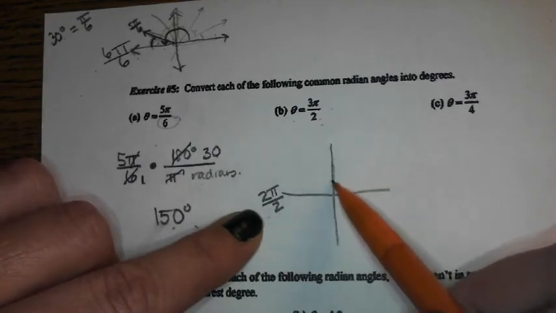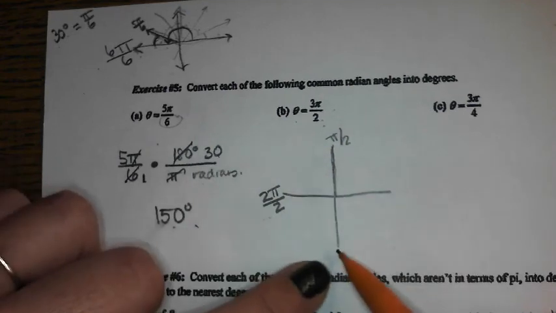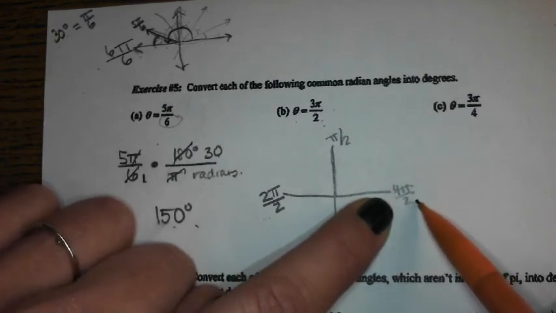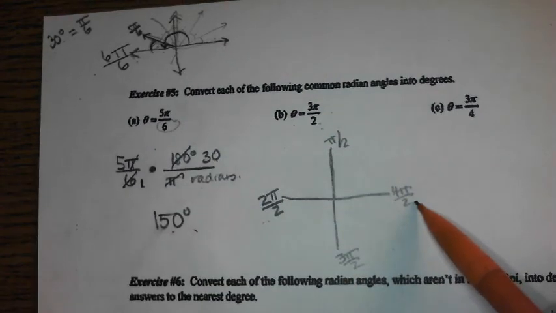So what is this? 1 pi over 2. 2 pi over 2. What's this? 3 pi over 2. And what's this? 4 pi over 2. What is 4 pi over 2 reduced to? 2 pi. Doesn't that make sense? Because that's a full circle.